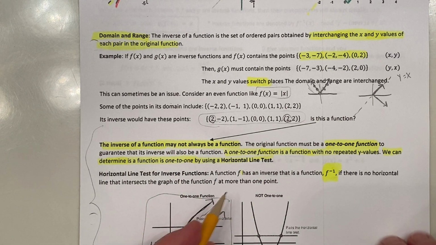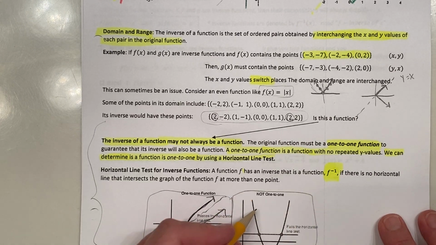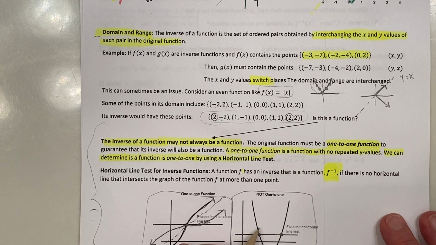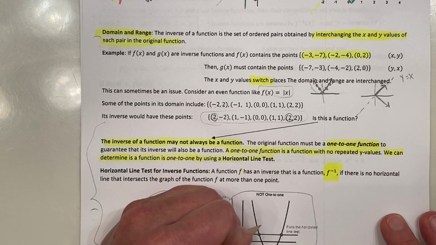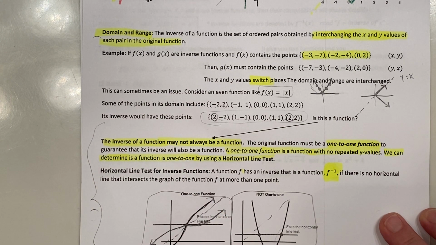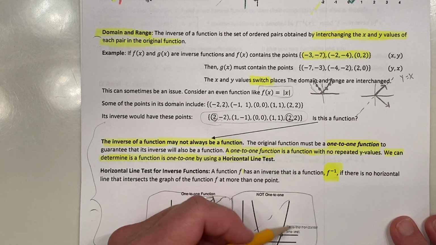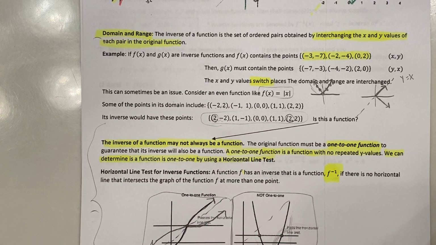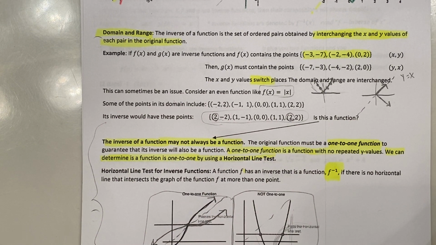All right, let's look at this graph right here. Looking at this graph of this quadratic, I can quickly see that I have repeated y values. So that means if I were to reflect this across y equals x, it's going to be a parabola that lays on its side somehow. I'm sure that's not correct as far as the drawing. But if you put this parabola on its side, notice how you would fail the vertical line test. So this inverse graph would not be a function.